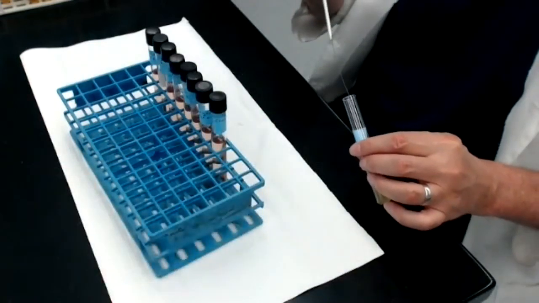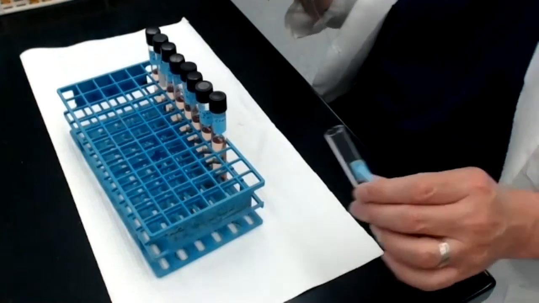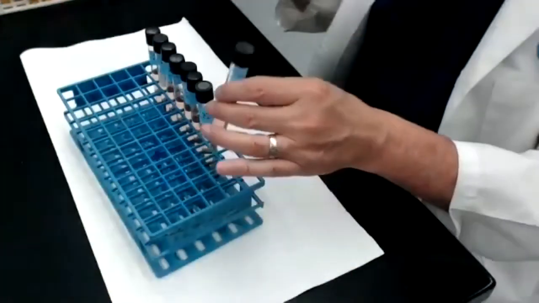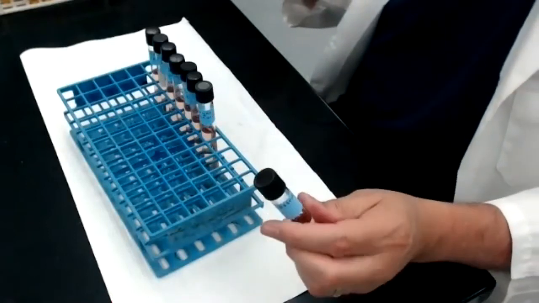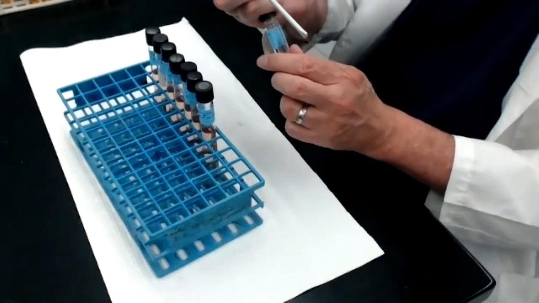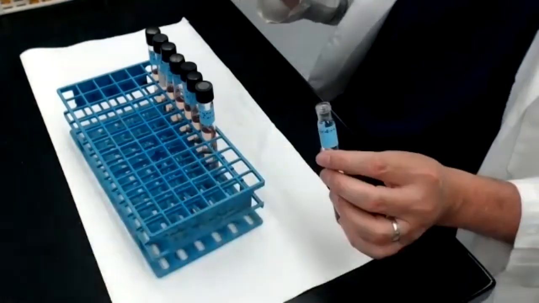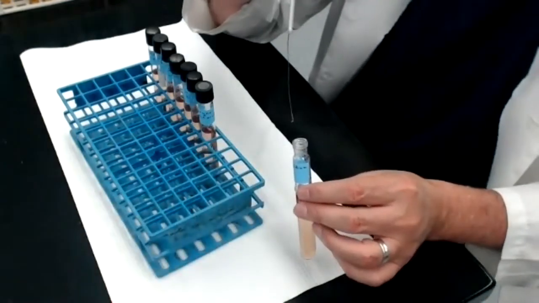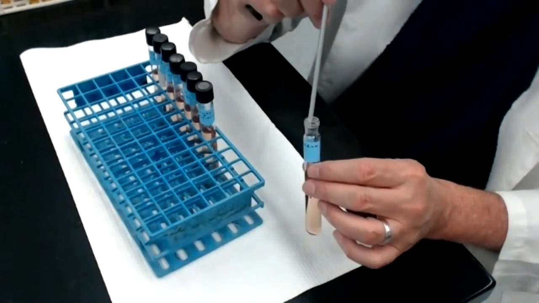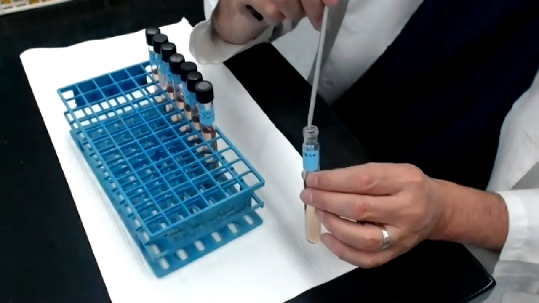flame it, go in, get a little bit of the bug, okay, take it back out, flame the top of the tube, put the top back on, and now I take the tube that is labeled Clostridium, I unscrew the top, these are screw caps, I flame the opening of the tube, and now what I'm going to do is, without mixing it much, I want to just go straight down the middle all the way to nearly the bottom and then come out the way I went in.